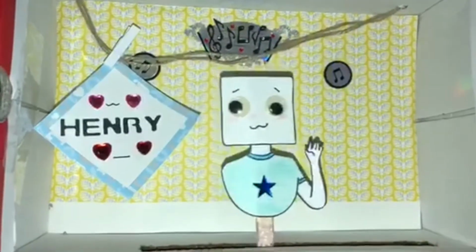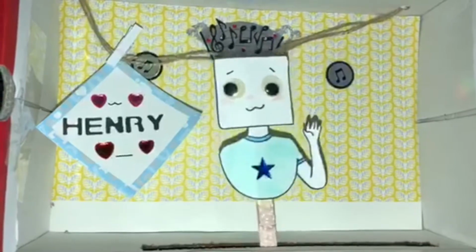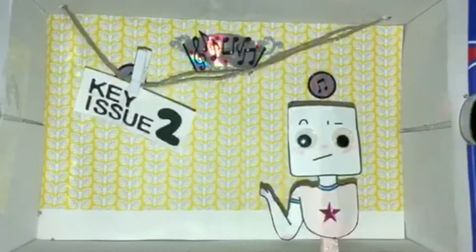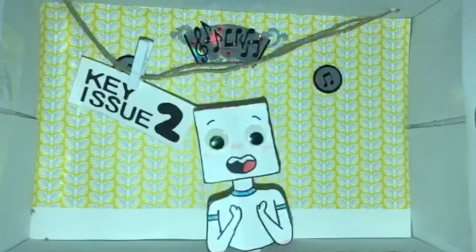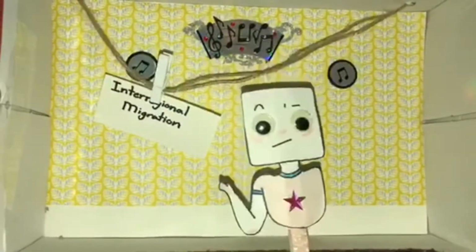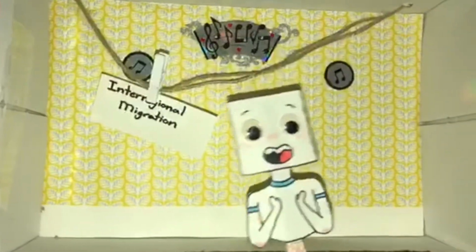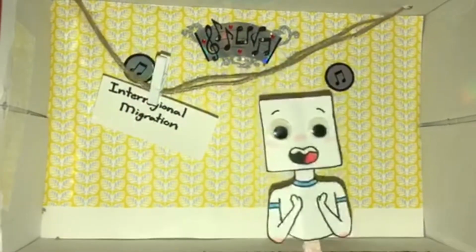Hi, my name's Henry, and today I'm here to discuss key issue 2. Where do people migrate within a country? There are two main types of internal migration, interregional migration and intraregional migration. What is interregional migration? It's when someone migrates between regions of a country.